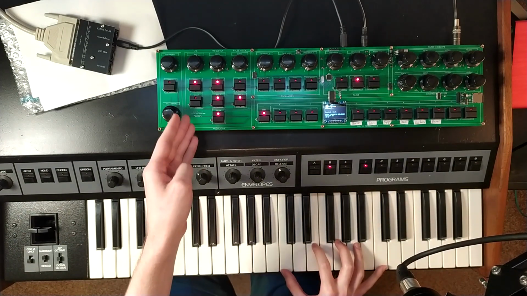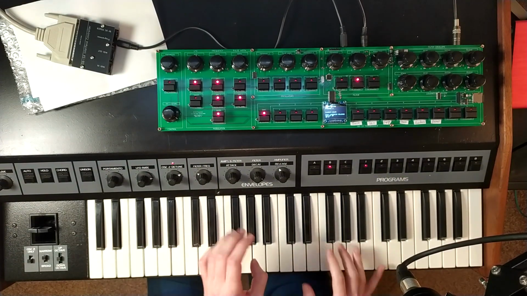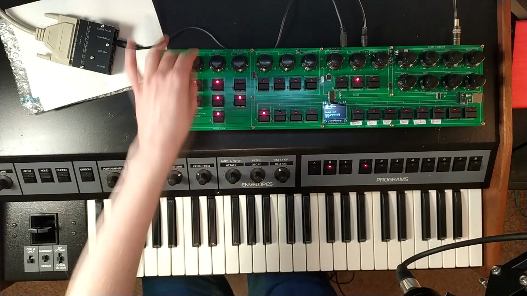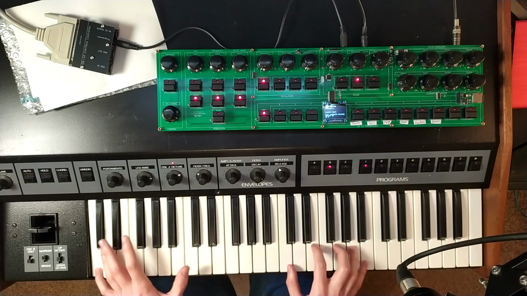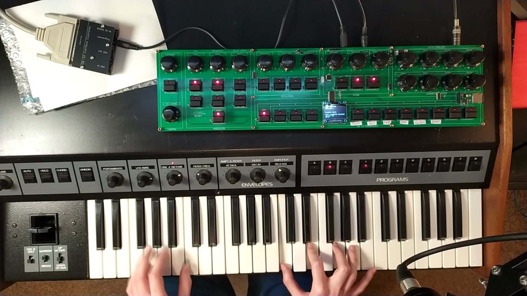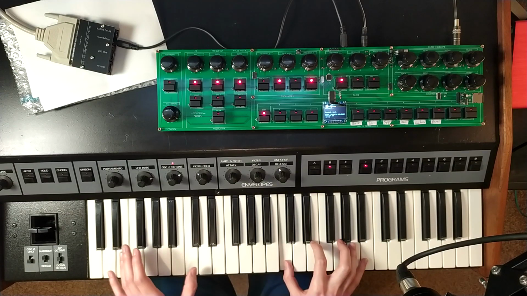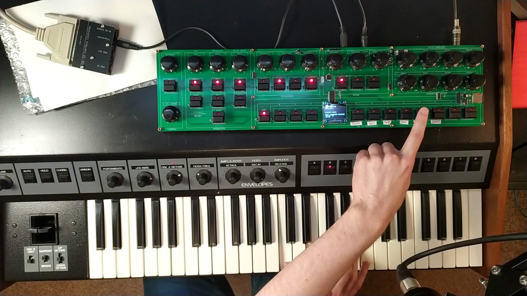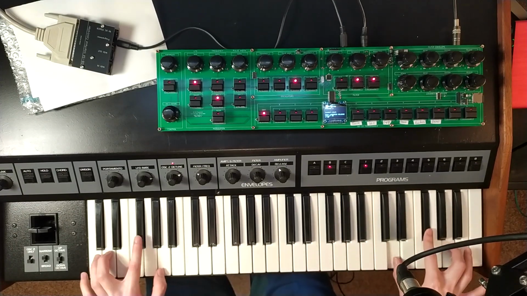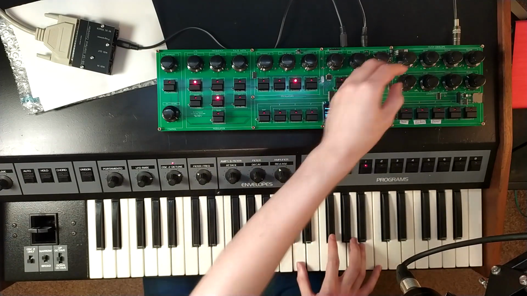You can see the LEDs changing because they're getting randomized. Let's add in everything and see what other sounds we get with that. So now that's everything being randomized. And we can still edit our randomized patch.